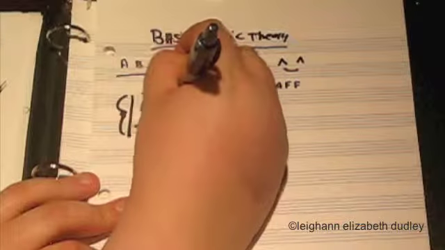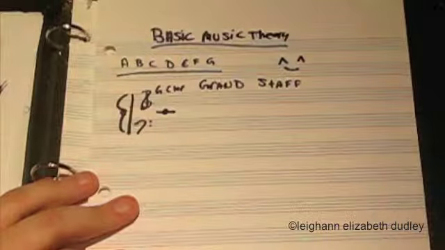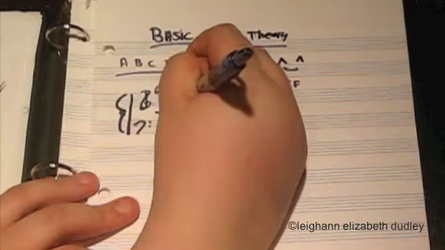Okay, so in treble clef and bass clef, they share a note normally when we're teaching the thing, and that's called middle C.